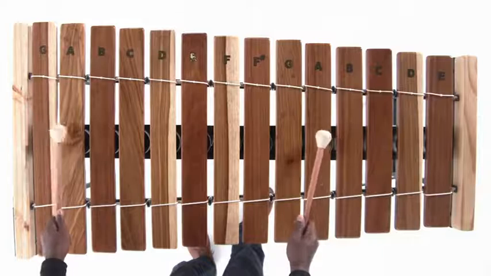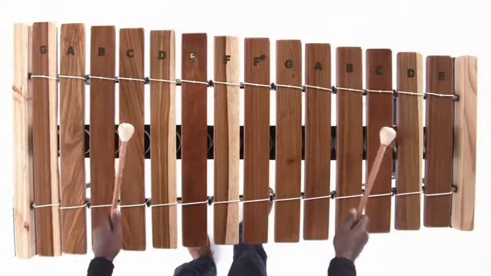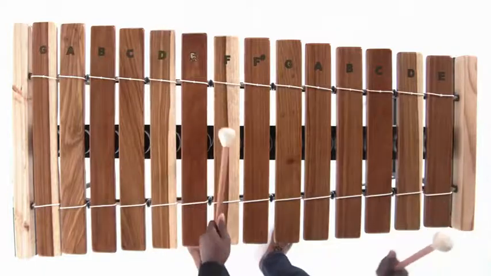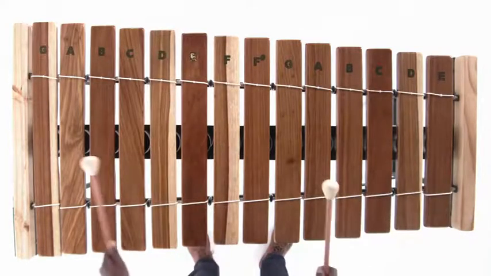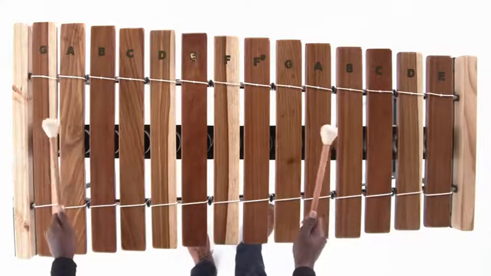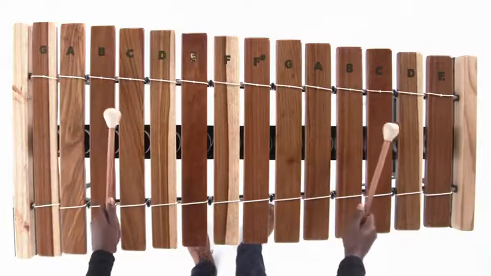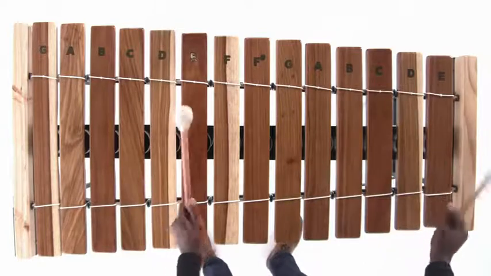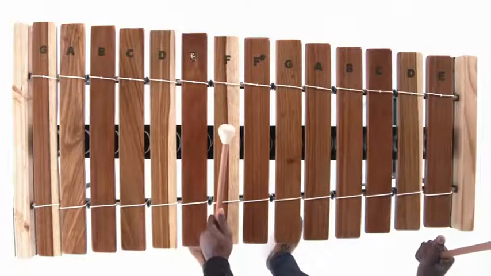A, B, C, D, E, F. Can we try again? A, B, C, D, E, F. Now let's move on.